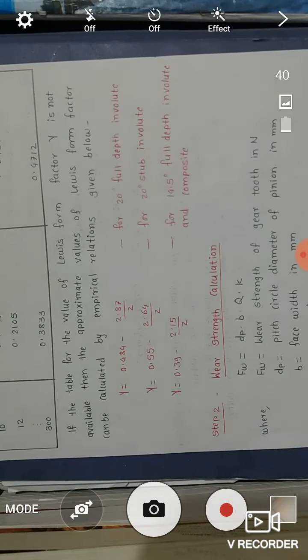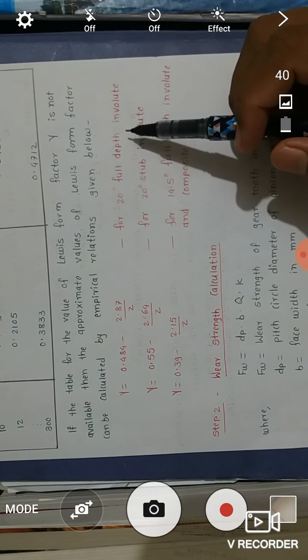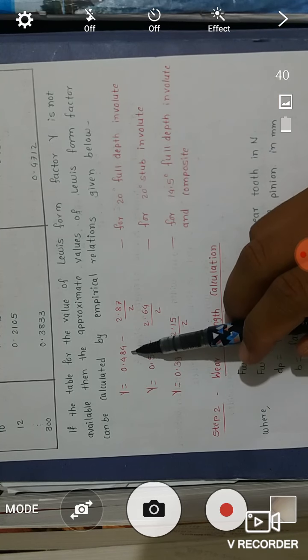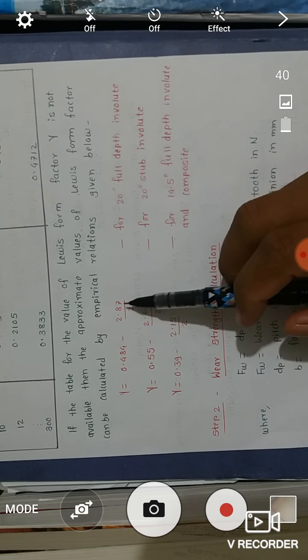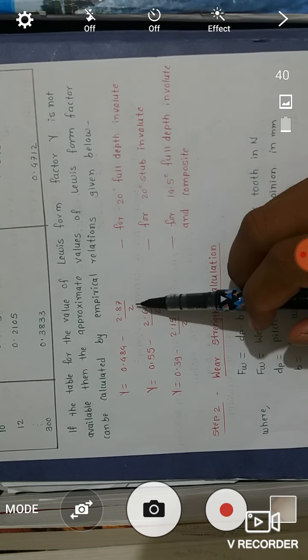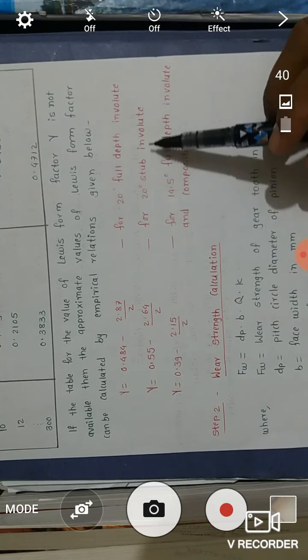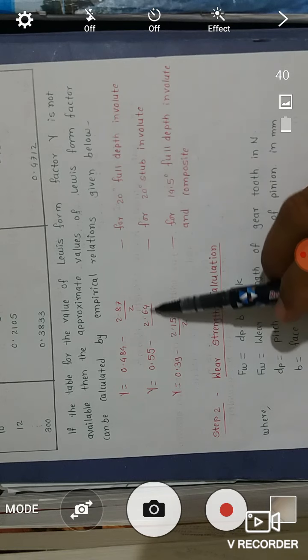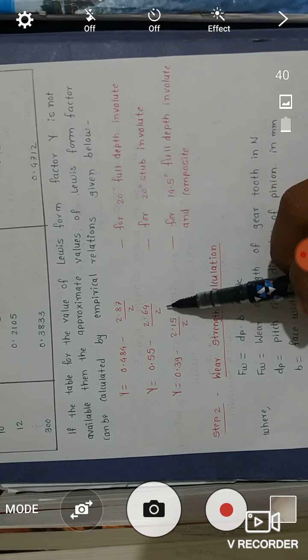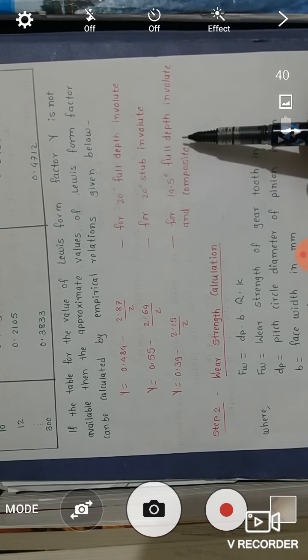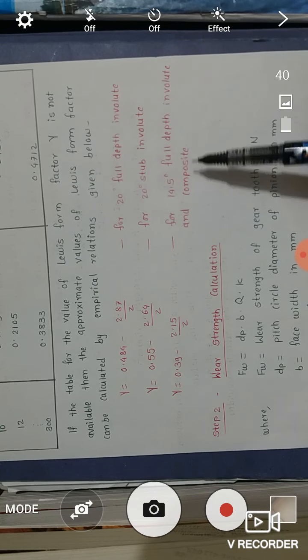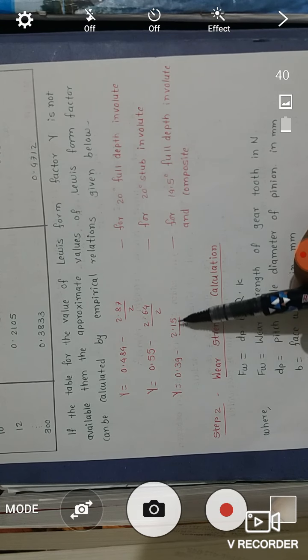But if this table is not available, then some empirical equations are also available. For 20 degree full depth involute, Y is equal to 0.484 minus 2.87 divided by number of teeth Z. For 20 degree stub involute system, take Y is equal to 0.55 minus 2.64 upon Z. For 14.5 degree full depth involute and composite, Y is equal to 0.39 minus 2.15 upon Z.